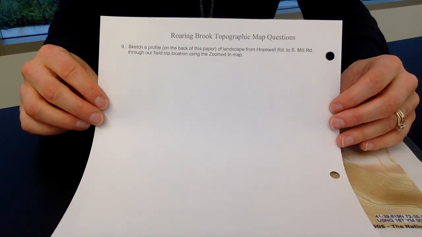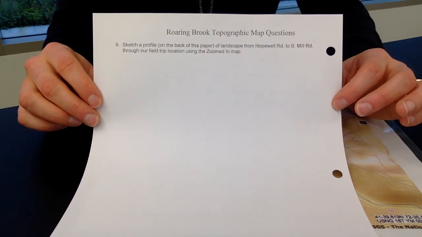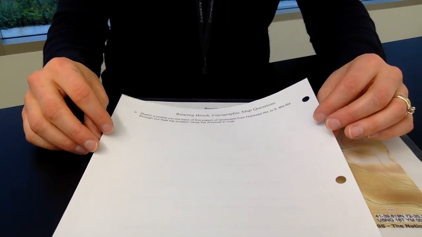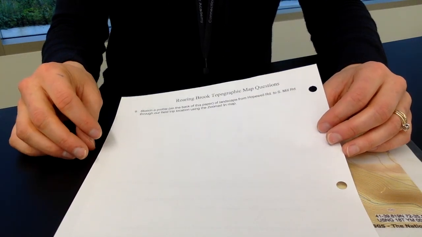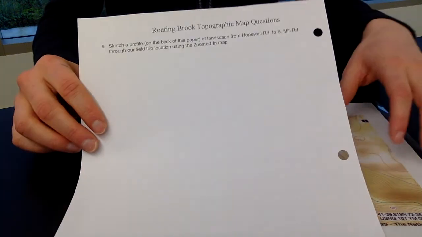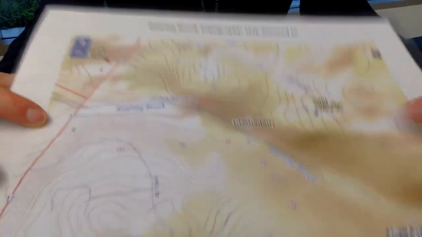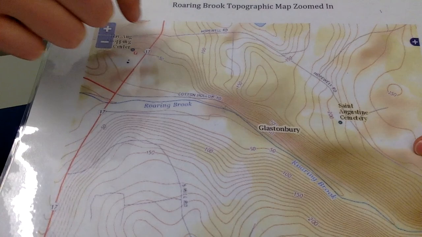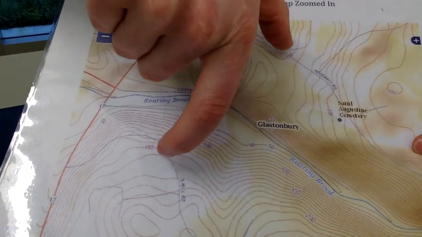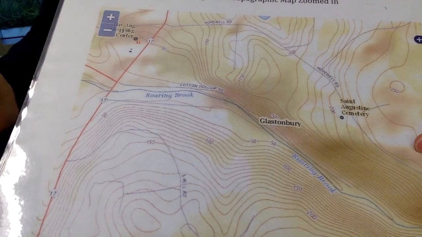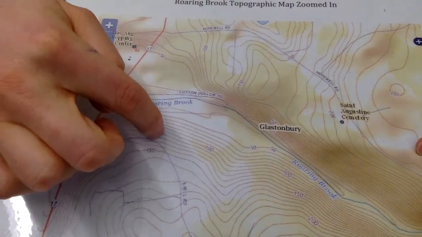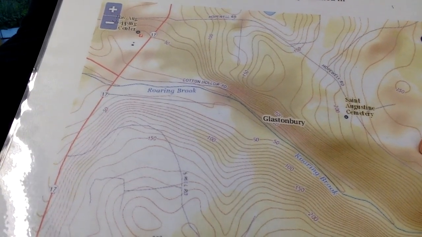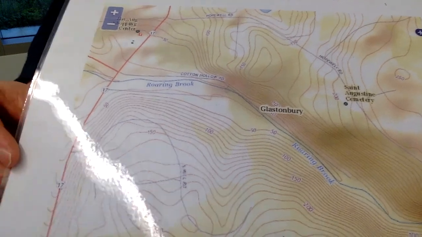What I would like for you to do is use either this paper or a piece of graph paper from the bins at the back of the classroom and make a profile, or at least sketch a profile, of what the landscape looks like between the 2 roads where Cotton Hollow was. So Cotton Hollow was here, and there's a road here and a road here. You would pick 2 points in between those roads and draw what the profile looks like between those 2 points. If you have any questions, feel free to ask, and I hope this video helps you understand profiles a little bit more.